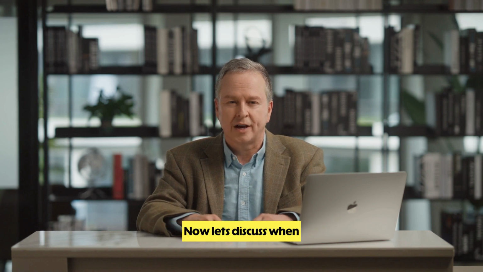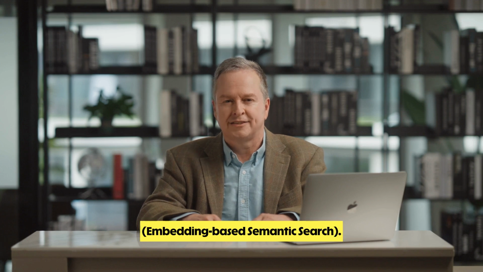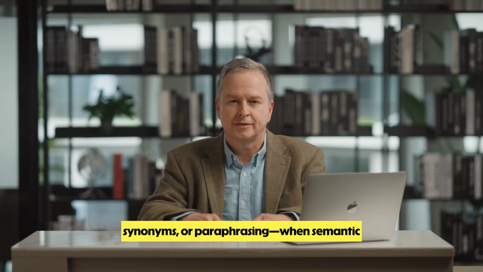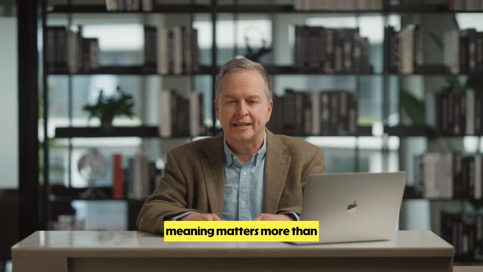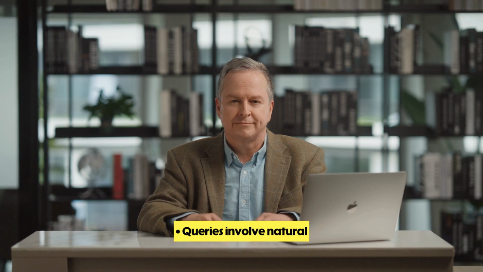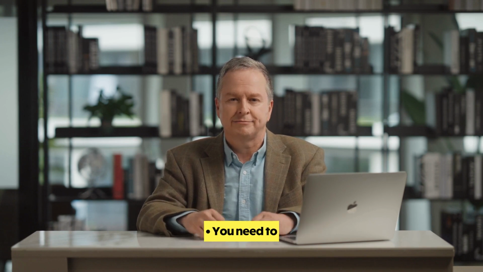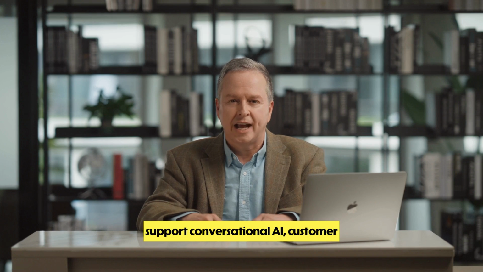Now let's discuss when to pick dense retrievers. Embedding-based semantic search. Pick dense retrievers when your data includes varied or informal language, synonyms, or paraphrasing, when semantic meaning matters more than exact terms. Queries involve natural language or complex intent that keyword search captures poorly. You have sufficient resources to train or use pre-trained neural models for embeddings. You need to support conversational AI, customer support bots, or question answering systems requiring contextual understanding.